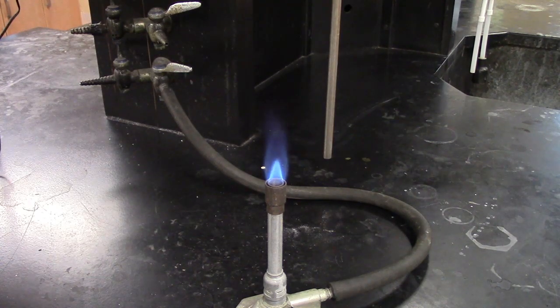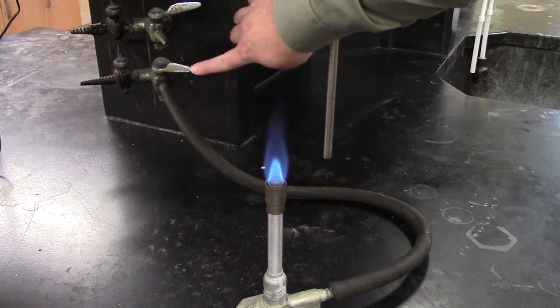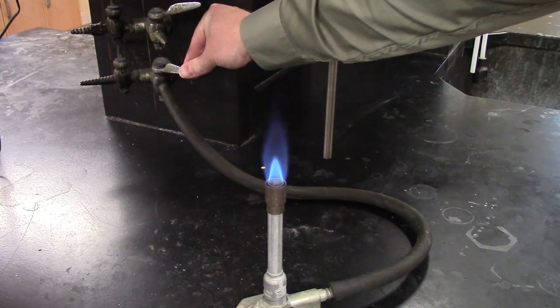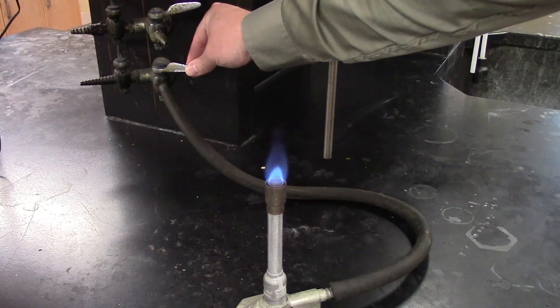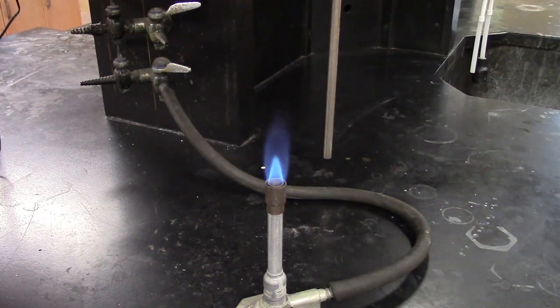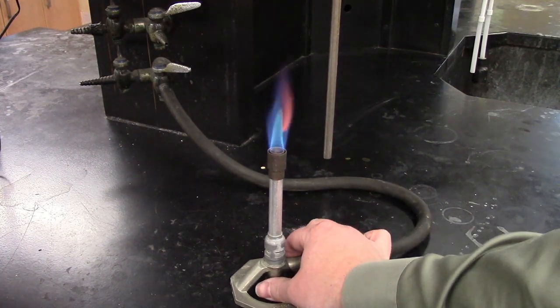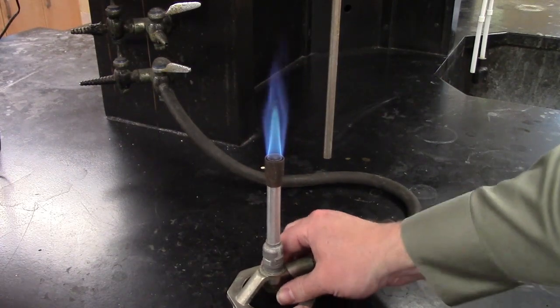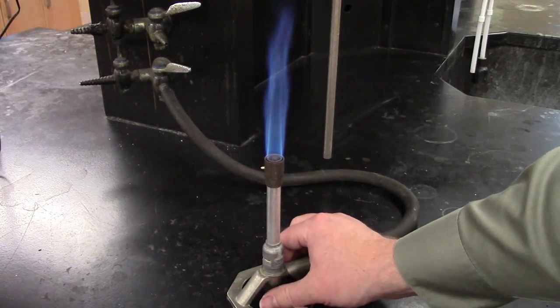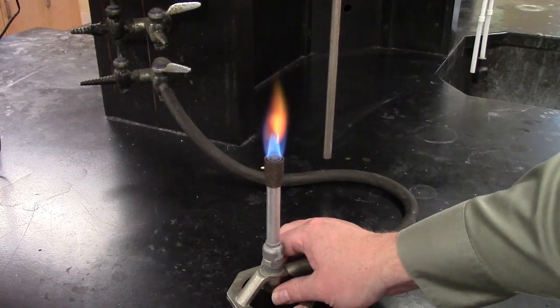In fact, we have 2 portions to the blue flame. We have an outer blue cone and an inner blue cone. And right at the tip of that inner blue cone is the hottest part of the flame. Now we have 2 ways of adjusting the flame height. We have a coarse valve using this valve here. And I can increase the size of the flame or decrease it to some extent. And then we also have a valve at the bottom of the Bunsen burner, down here. And rotating that valve will allow the flame to get larger or smaller.